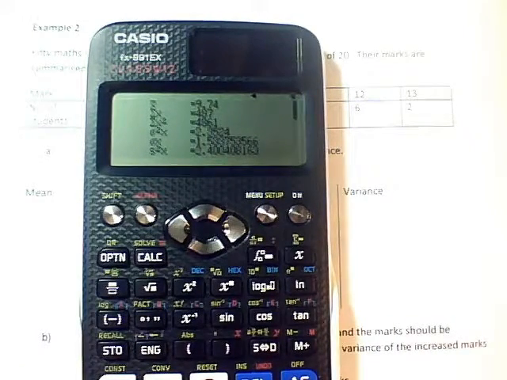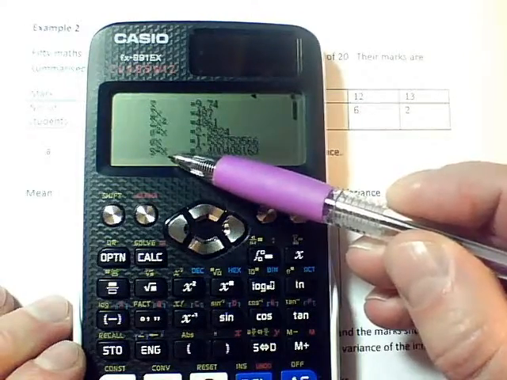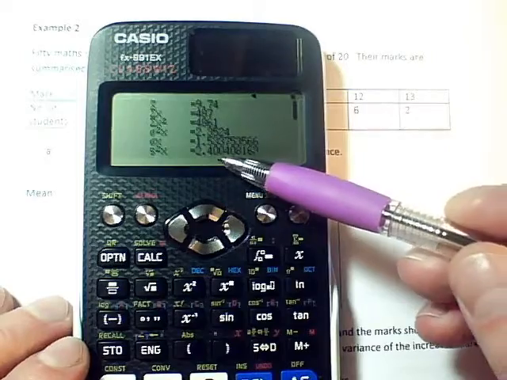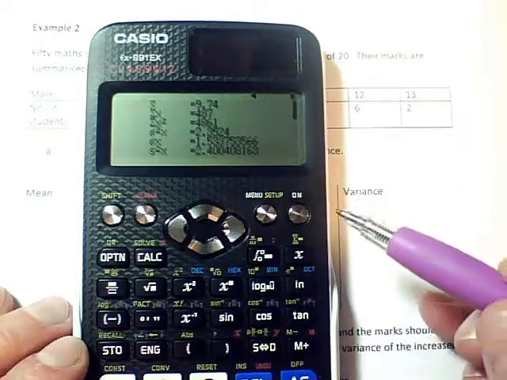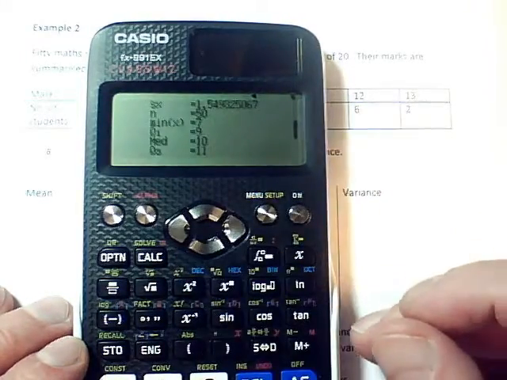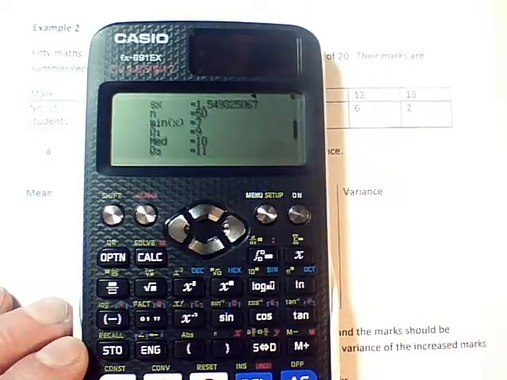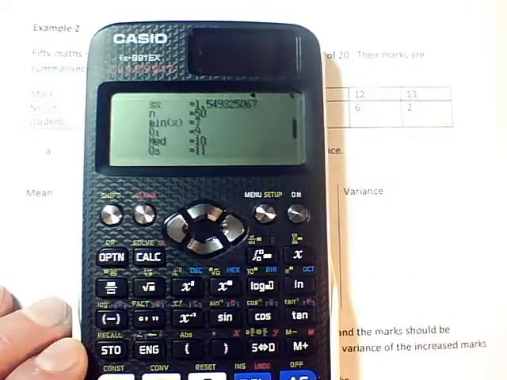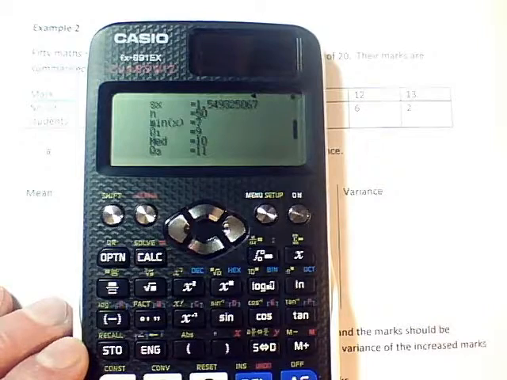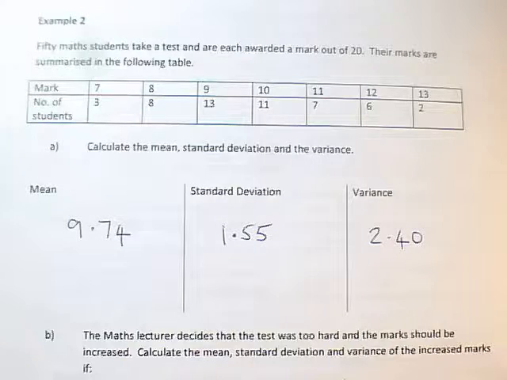I've got to find the variance, so that's this one here, s squared x, or sx squared, is 2.400, and on the next page I need my sx, which is 1.549, so that's 1.55 to 3 significant figures. Okay, so that's just generating the measures for the original set of data.